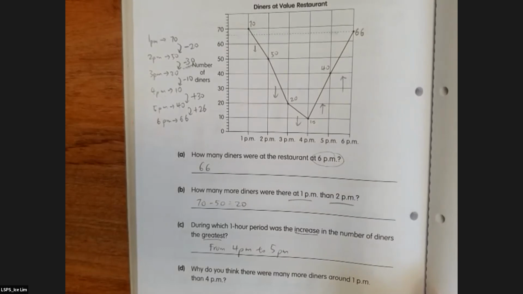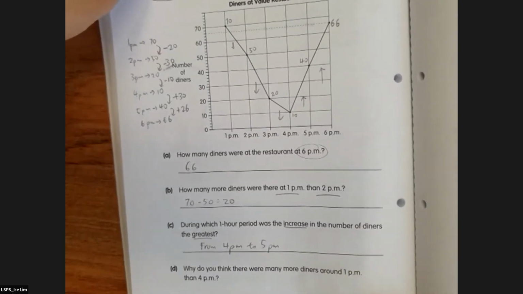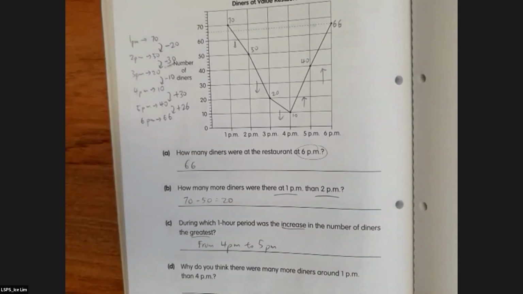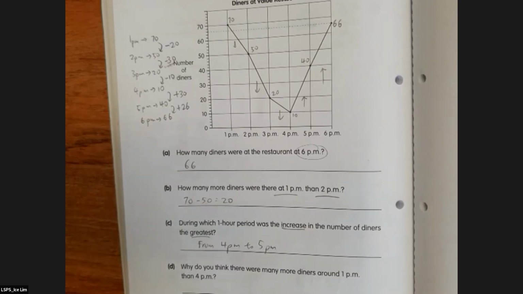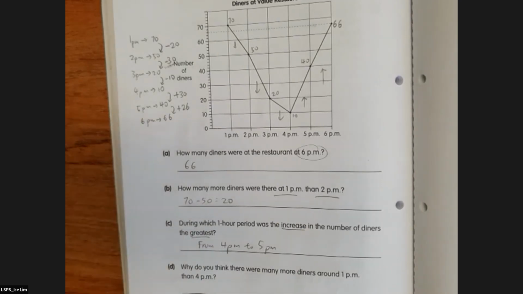And the last one here, this one is a creative question. Why do you think there were more people at 1 p.m. than 4 p.m.? Why? Yeah, very good. Okay, so 1 p.m. is lunchtime.